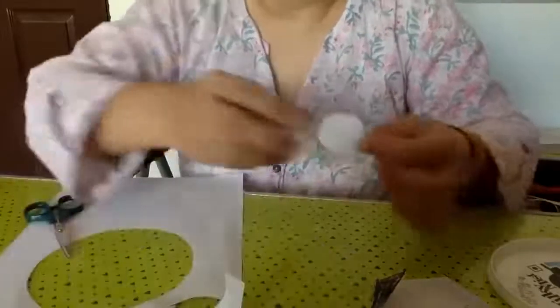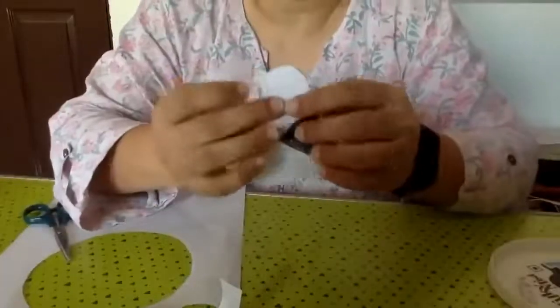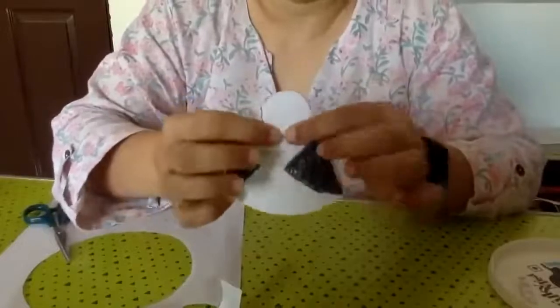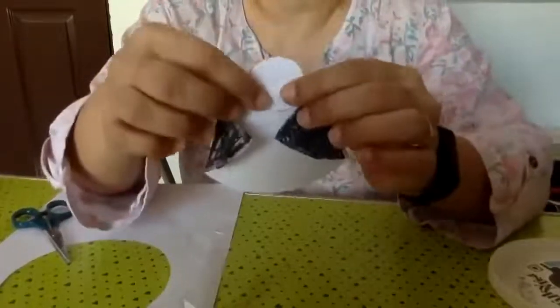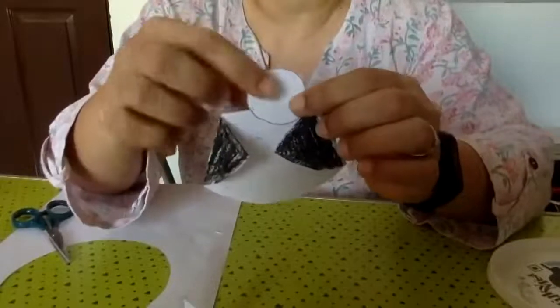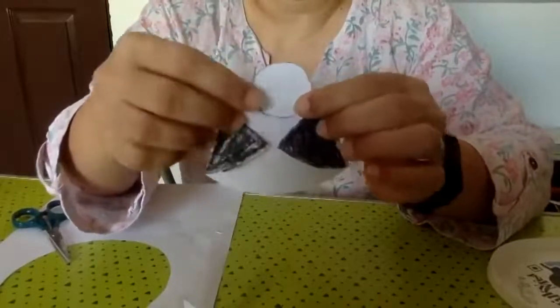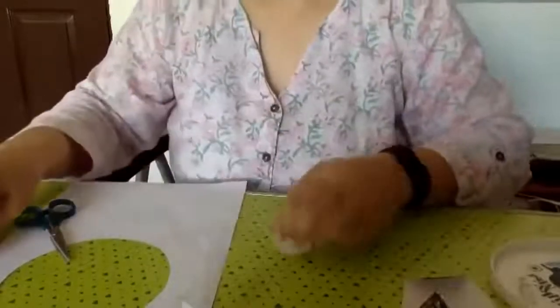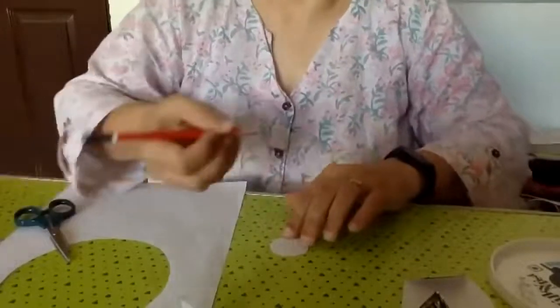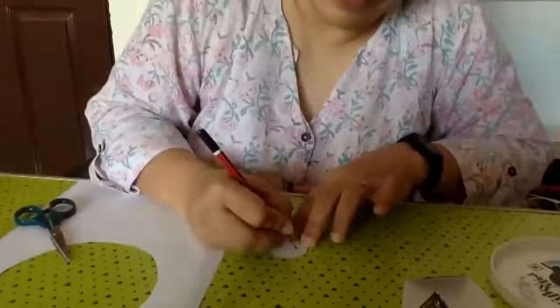There. I am going to be sticking this on the body of the penguin. So the size of the head circle should be such that it sticks properly to the body. Before we do that, we are going to draw the face of the penguin.